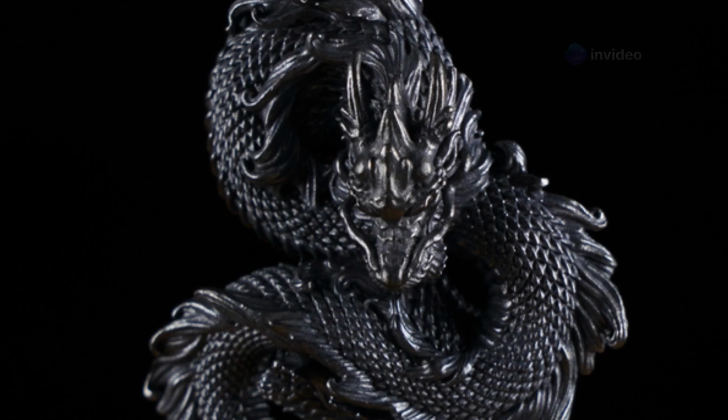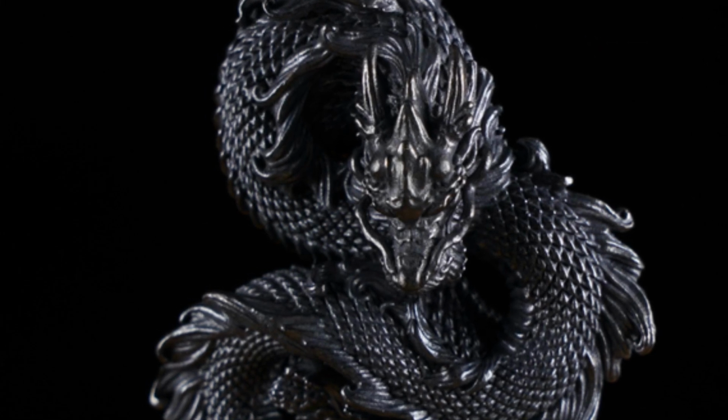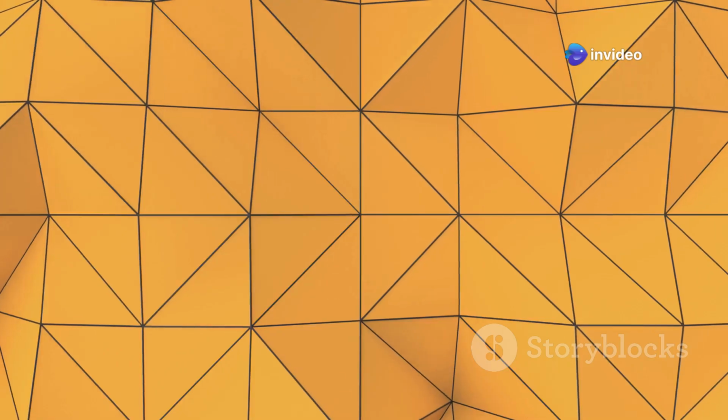Think about creating a 3D model of a dragon, for instance. The artist will start by creating a wireframe mesh. This mesh is made up of thousands or even millions of tiny interconnected polygons, usually triangles.